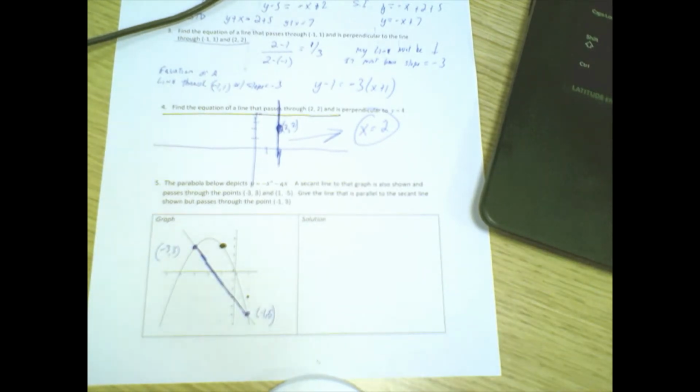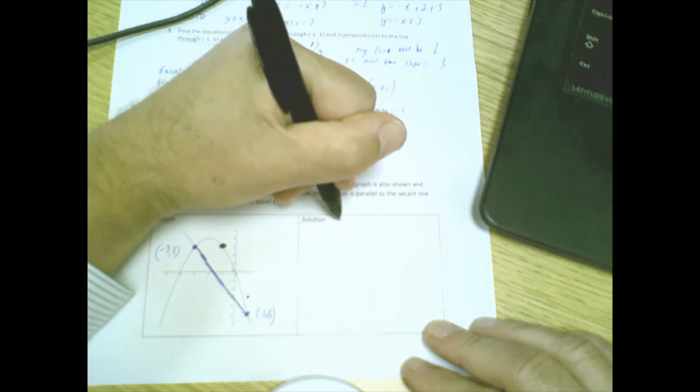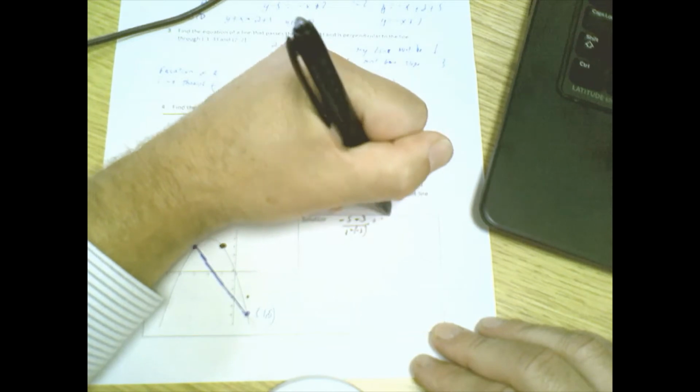What do I know? The line that I need to build has to have the same slope. What's the slope of this blue line? Well, I was at negative 3, 3, and I wound up at 1, negative 5. What was my change in y over my change in x? Well, I wound up at negative 5 minus 3, and what was I? 1 minus negative 3. That's negative 8 over 4. The slope of that line is negative 2.